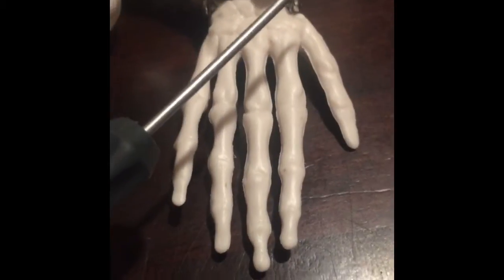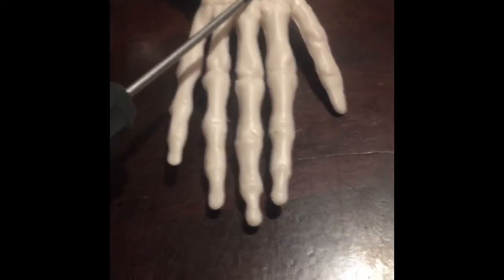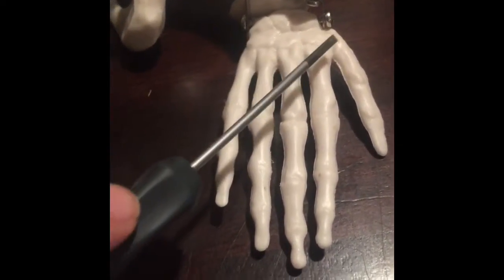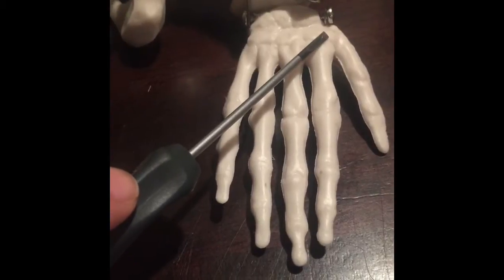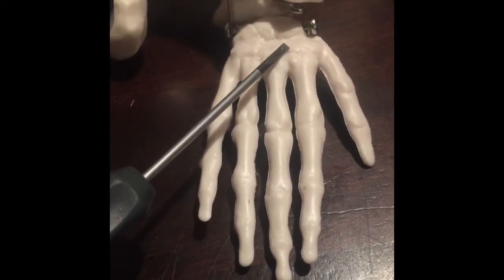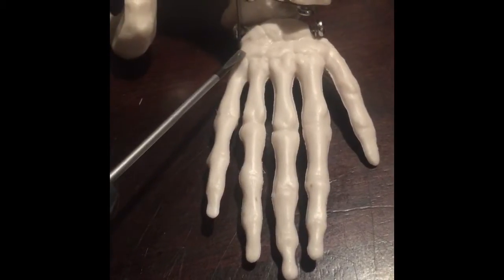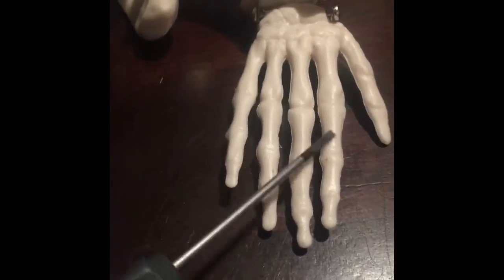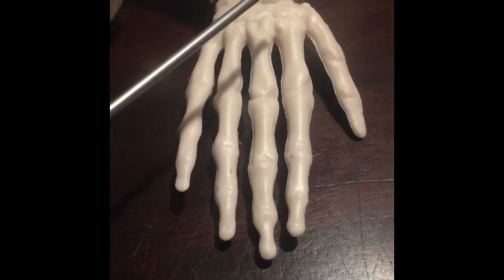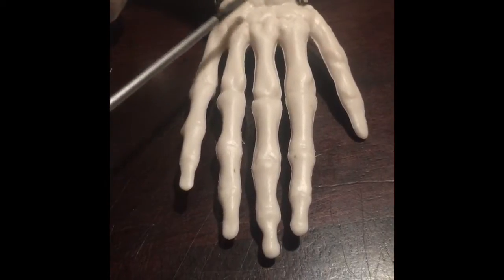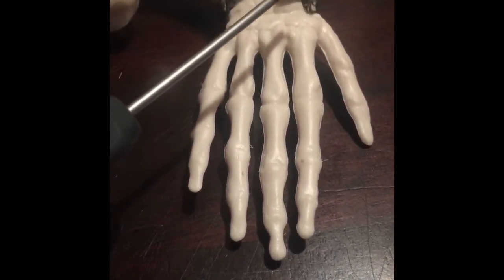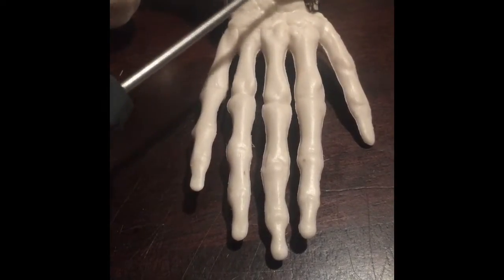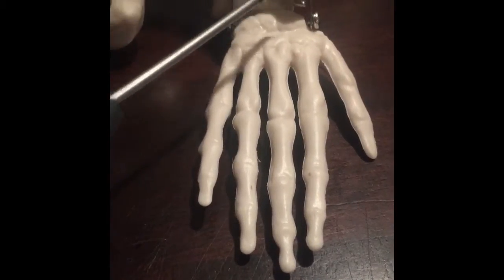So for the carpus, we have the scaphoid, lunate, triquetral, and pisiform. And then on the distal row, we have the trapezium, the trapezoid, the capitate, and then the hamate. And then these are the metacarpals and the phalanges. And the carpals are the wrist joint that forms with the forearm, the radius bone.